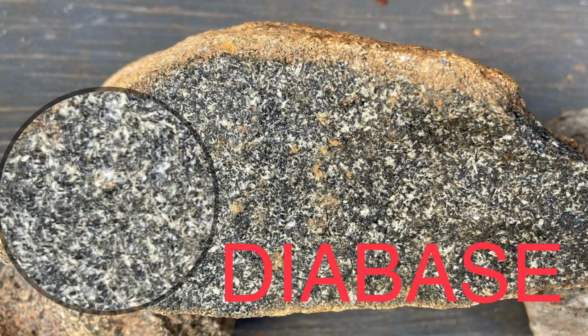When a continent rifts apart, mafic magma comes welling up pretty quickly to very close to the surface or at the surface, and so crystals do not have time to get big, and this is what we call diabase. The mineral crystals in diabase are smaller than those in gabbro, but they're still visible to the naked eye. And really that's the only difference, because all three of these rocks have exactly the same mineral composition.